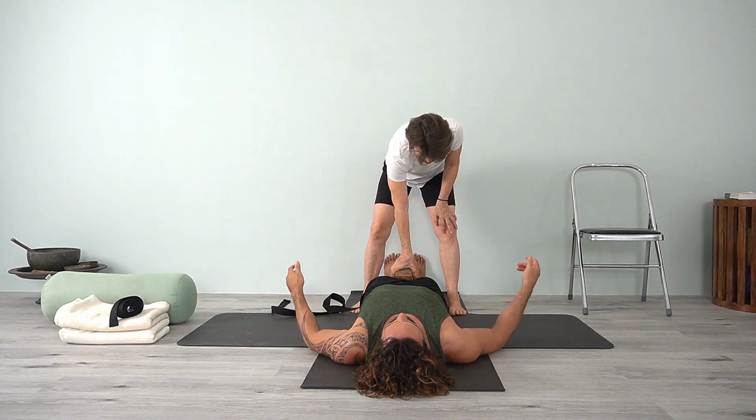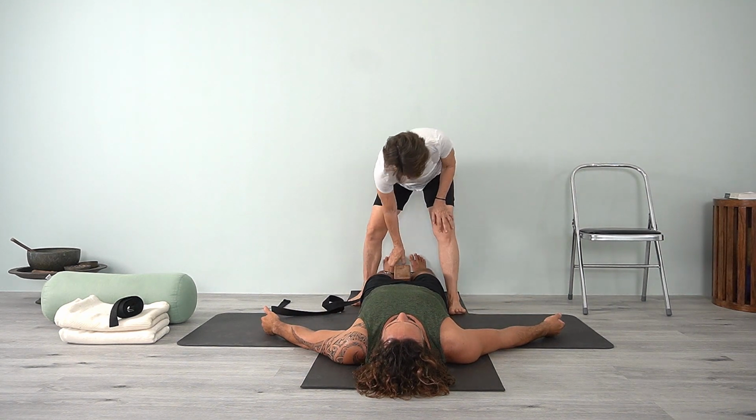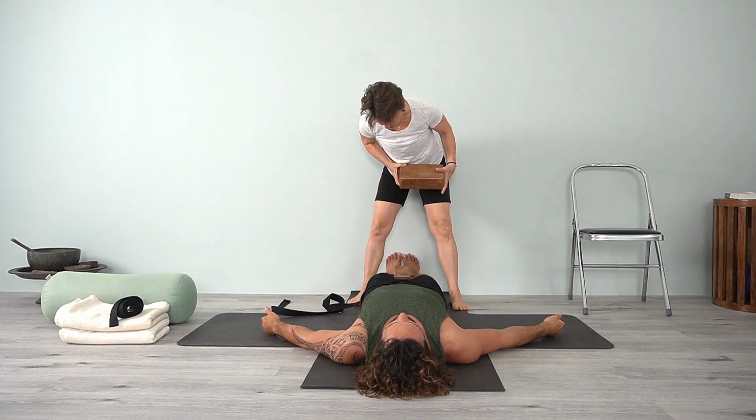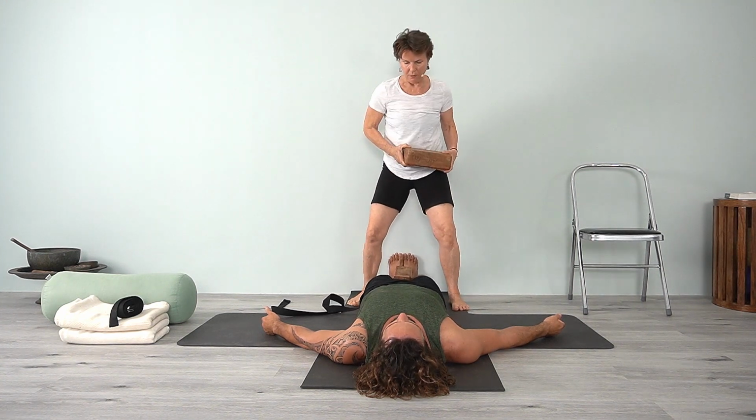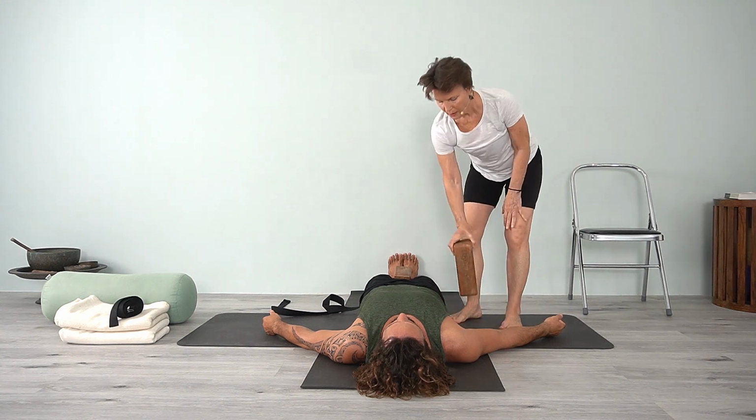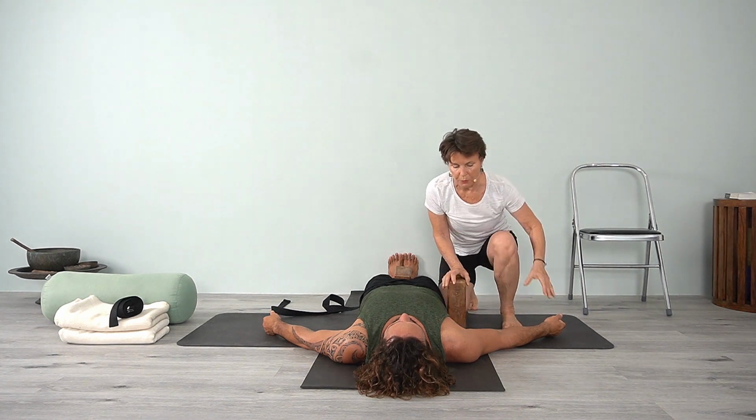Okay, so now I'm going to take this block away. I'll take this block away, but keep your feet in that manner. Bring the feet together. And we'll use it for the arms.